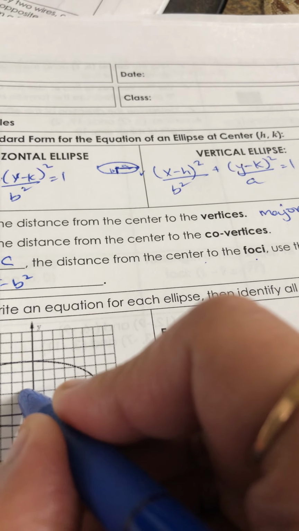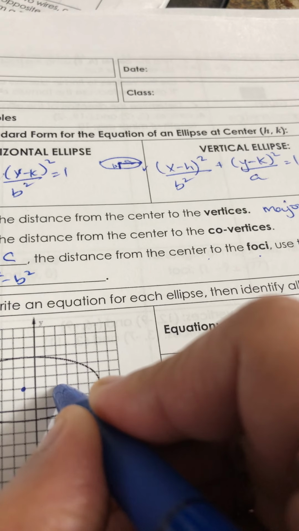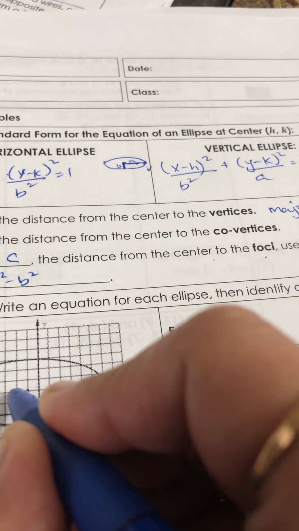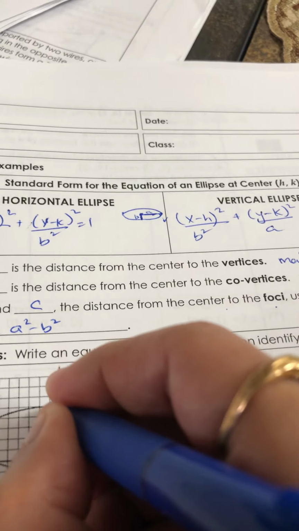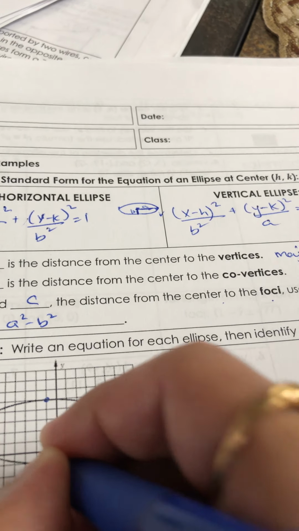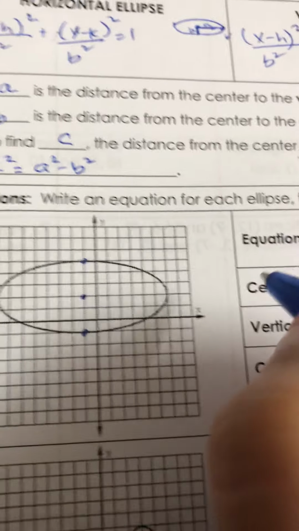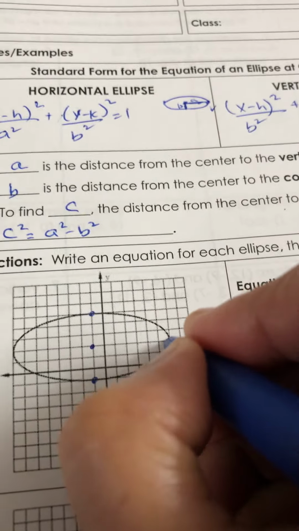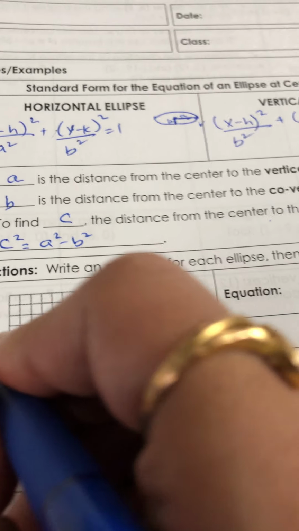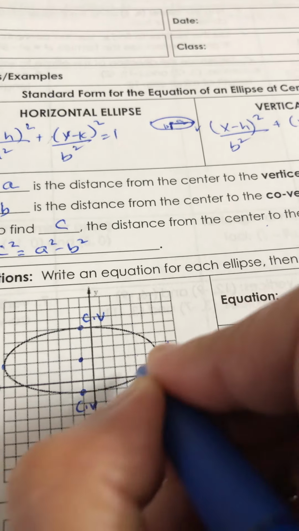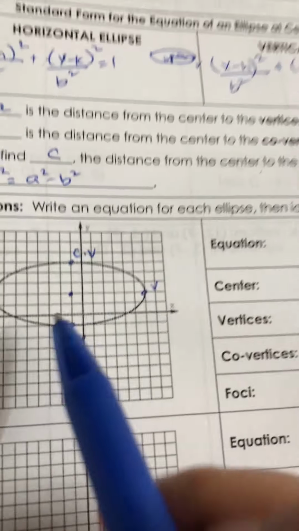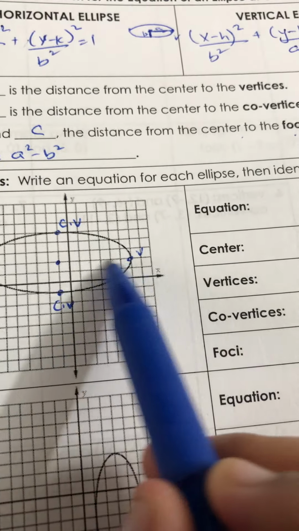I guess this is the center: 2, 3, 4, 5, 6, 7. Yes, this is the center. These are the co-vertices on the axis of symmetry. These are the vertices. I'm writing C and V for the co-vertex and vertex. And the foci will also be on the major axis.